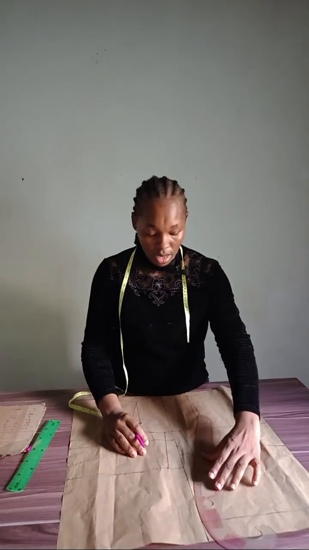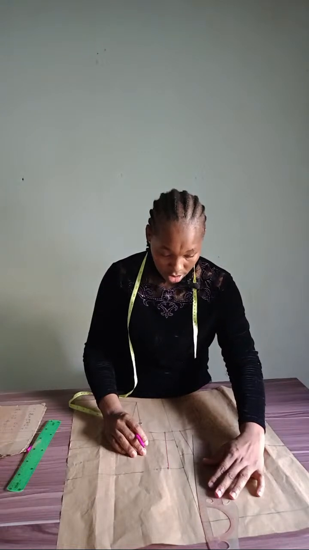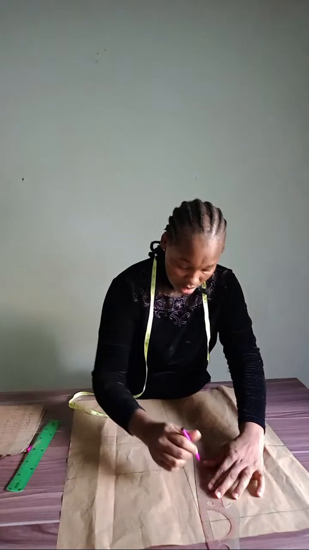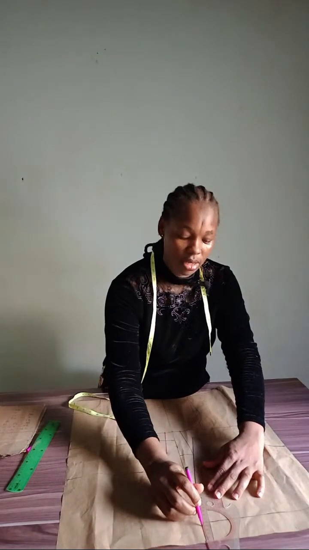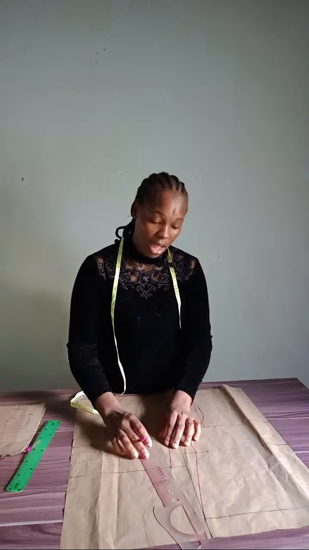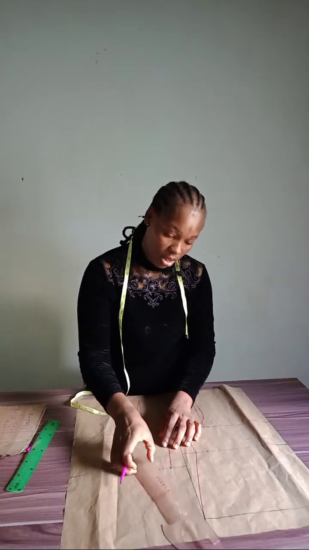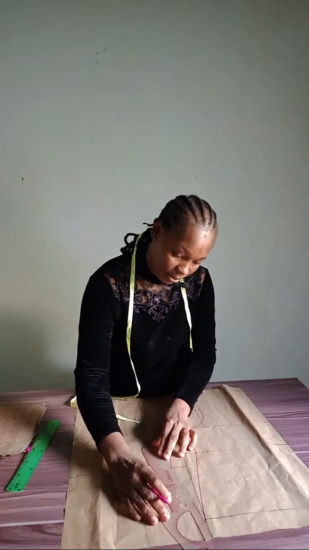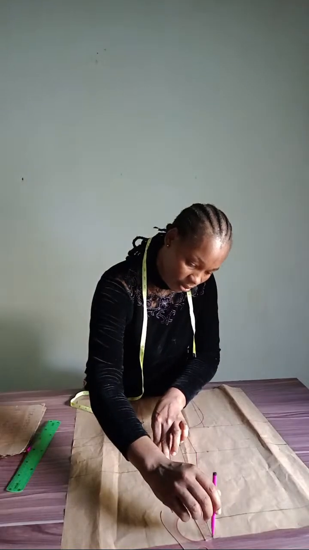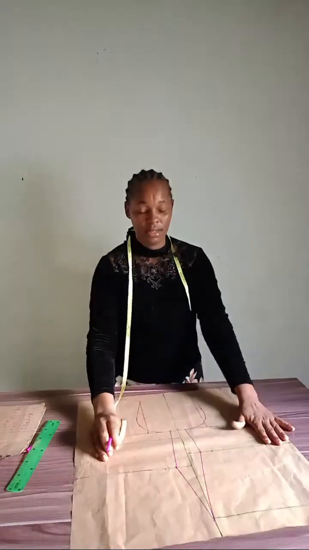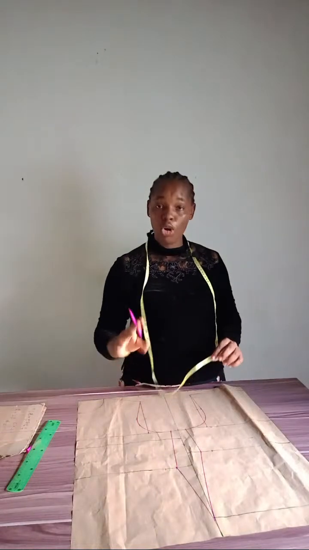So I'll go ahead and connect it down. I'll take it down because the down part is okay. So this is what we have for the back, and then for the front, we'll go ahead and do something like this too. So this is it. Hope you are understanding to this point.